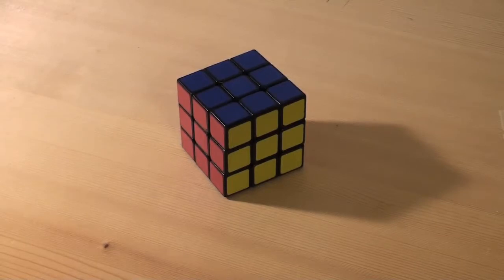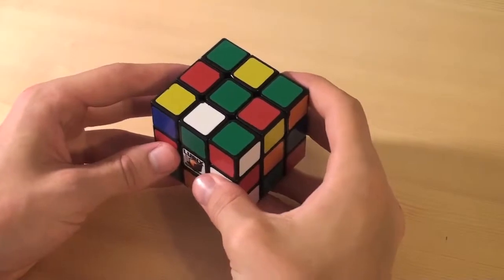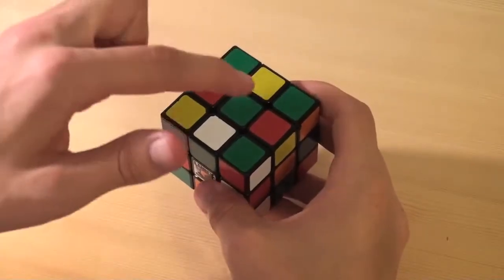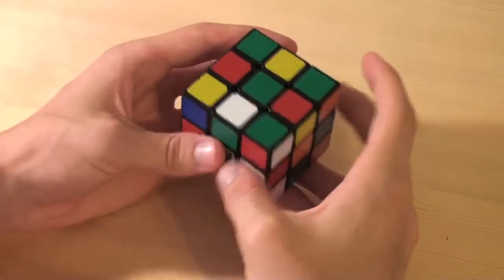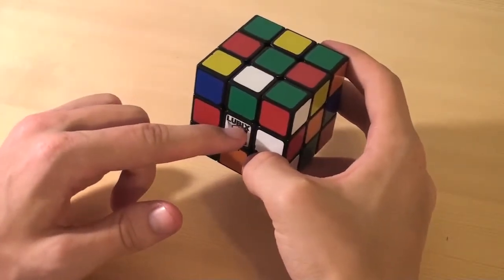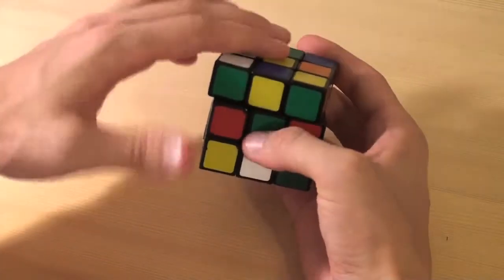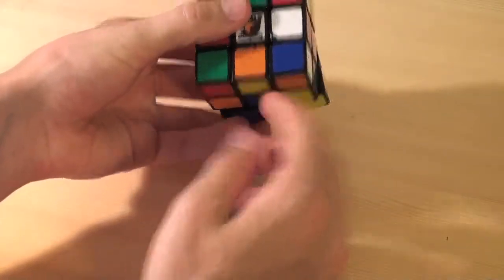3x3 Rubik's Cube. So let's get started, shall we? So obviously there are 6 sides to a cube. You have U for upper face, R for right face, F for front face, L for left face, B for back face, and D for down face.